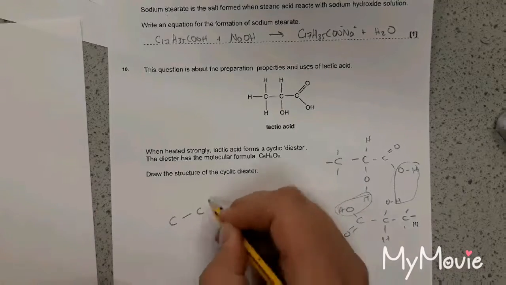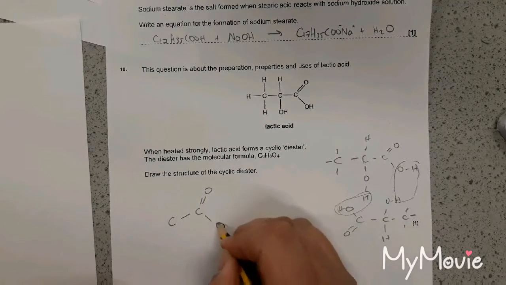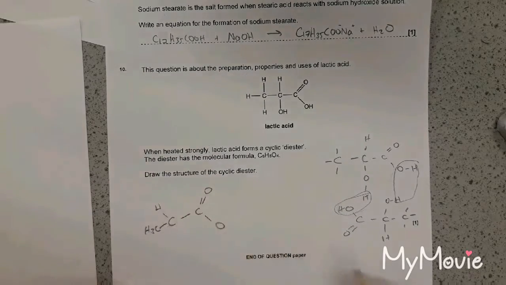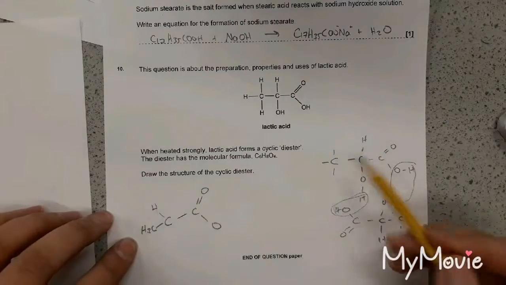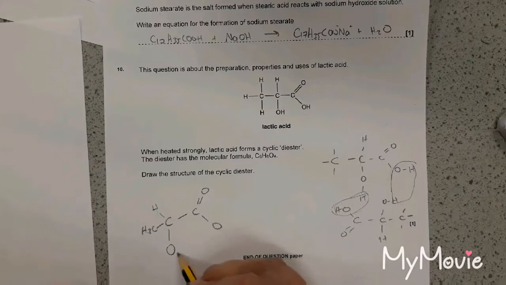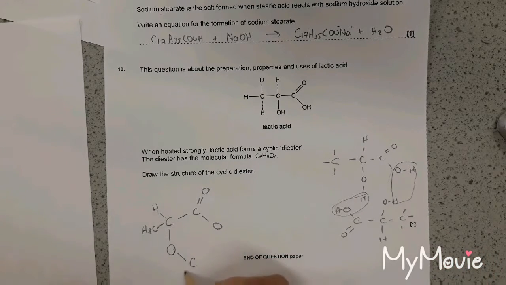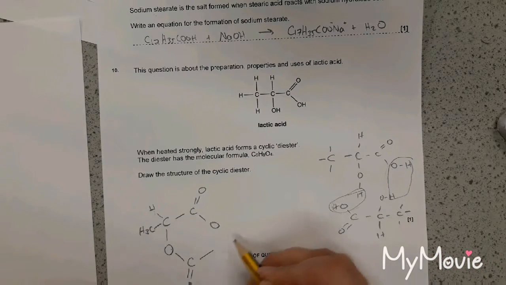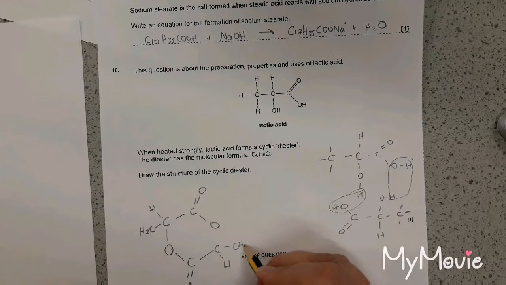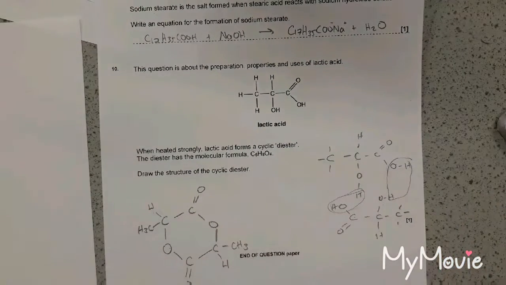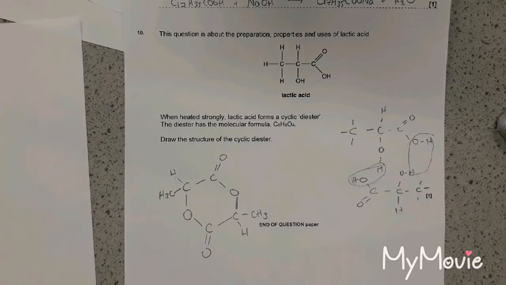So C, C, double bond O, O, and then I've got the H and the CH3. So this bit here is there. They're not involved in the ester. Then I've got this O here bonding on to this C there. Then I've got my other double bond O there. And then I've got the next carbon here. That's got the hydrogen and the CH3. And then you've got the link between this carbon and the oxygen here, which is there. There is your cyclic diester.